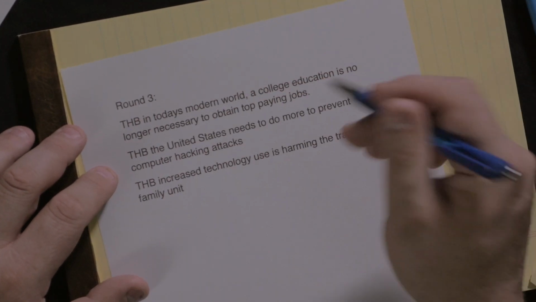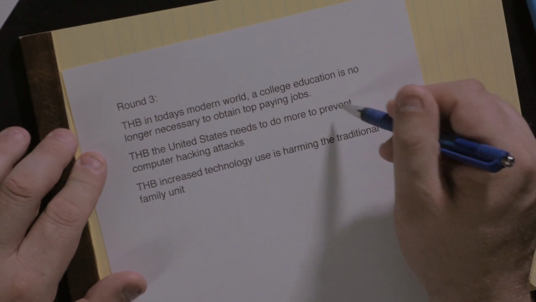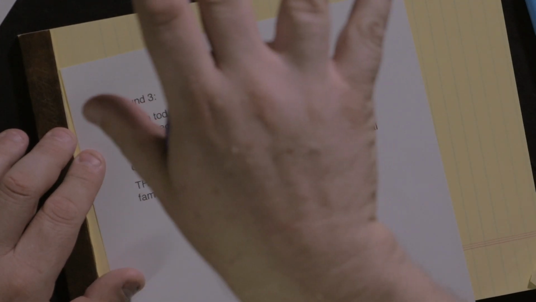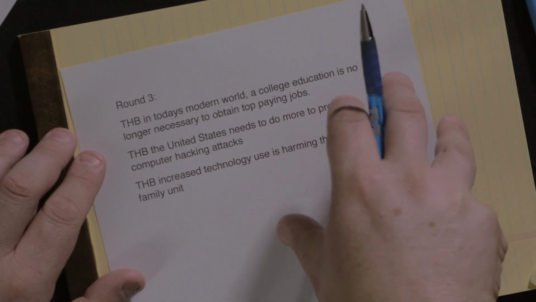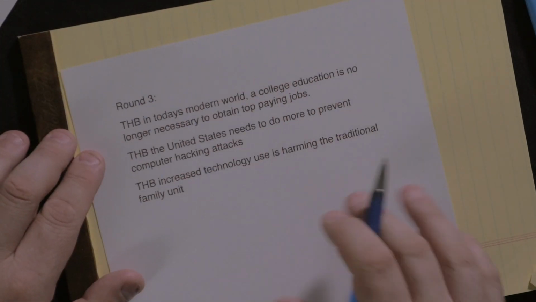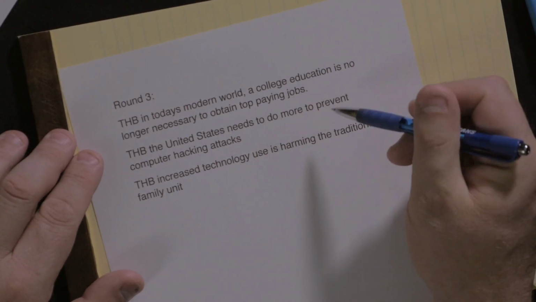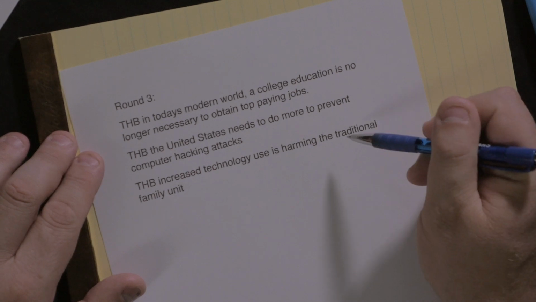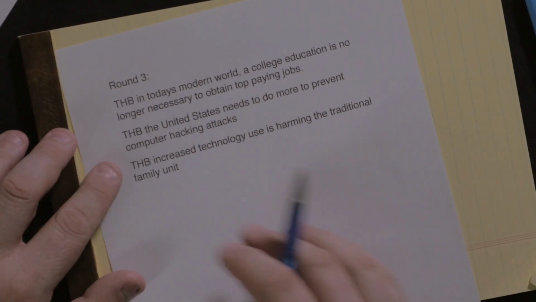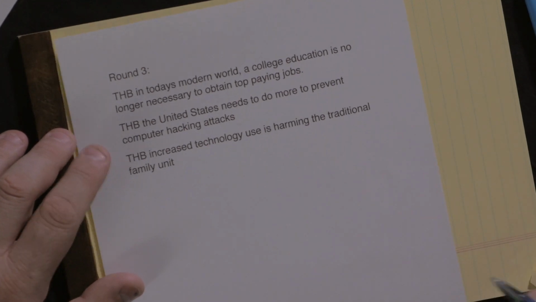So, this House believes in today's modern world, a college education is no longer necessary to attain top-paying jobs. Now, again, if you're going affirmative, you're going to need to analyze this from an affirmative point of view. The affirmative team, you and your partner, are going to need to decide which of these topics to strike first. Second topic, this House believes the United States needs to do more to prevent computer hacking attacks. Or this House believes increased technology use is harming the traditional family unit. Okay. So these are all technology-focused topics. You have topics from all over the place.